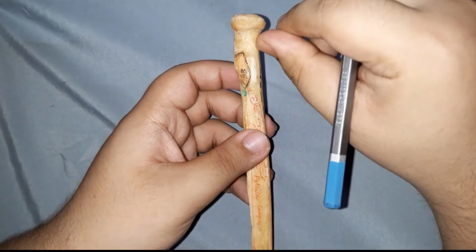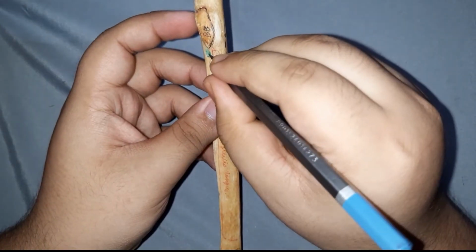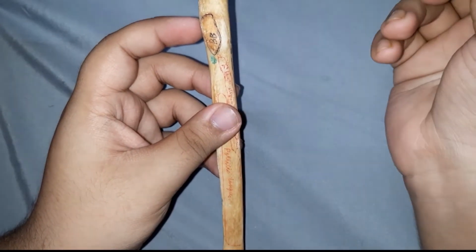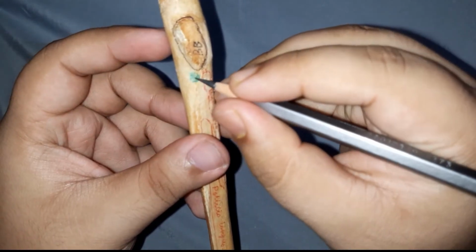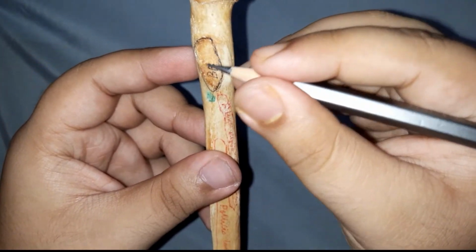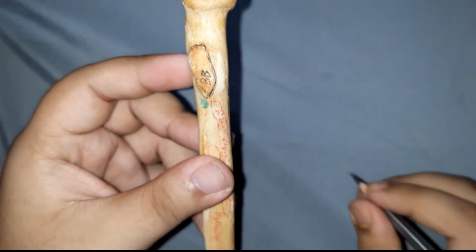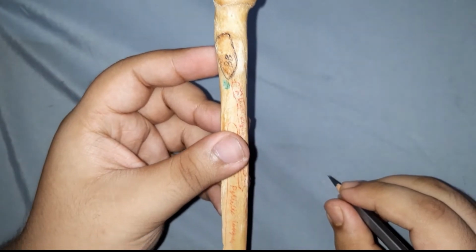Now let's talk about a few more attachments which are not muscular. The very first thing is this green highlighting that has been done over here, very close to and below the radial tuberosity. What is this? This is actually signifying the attachment of the oblique cord.